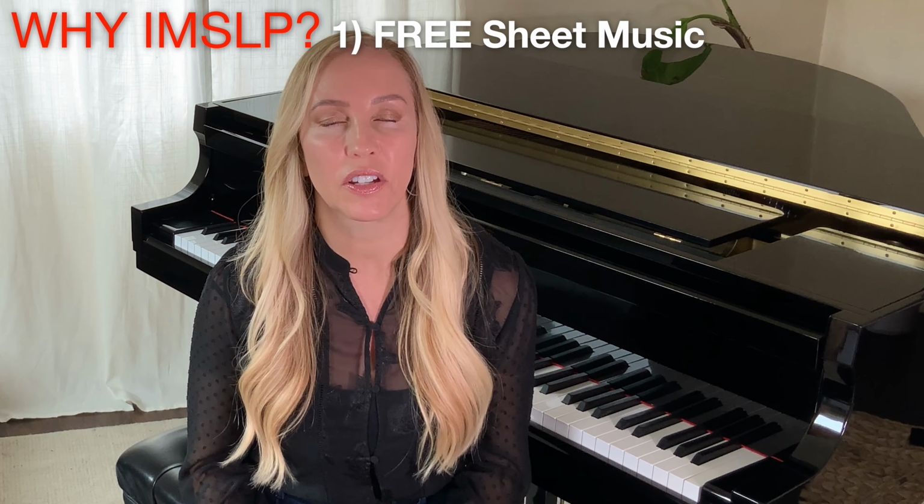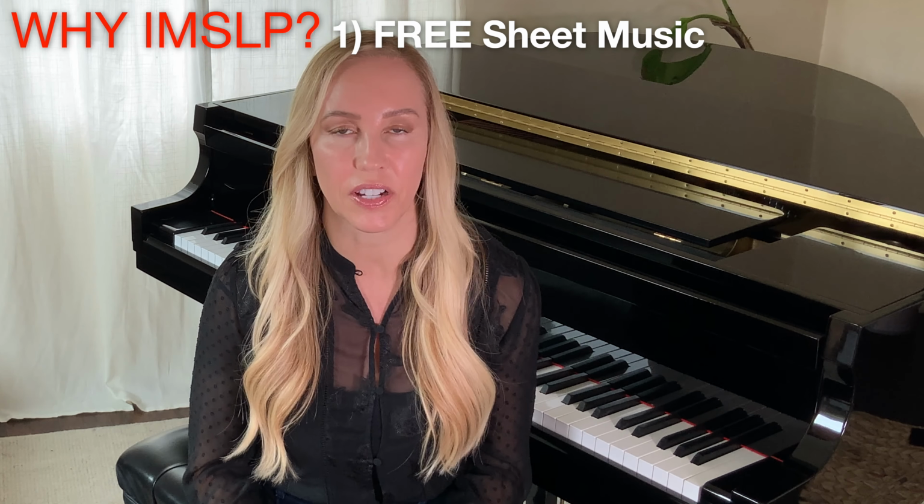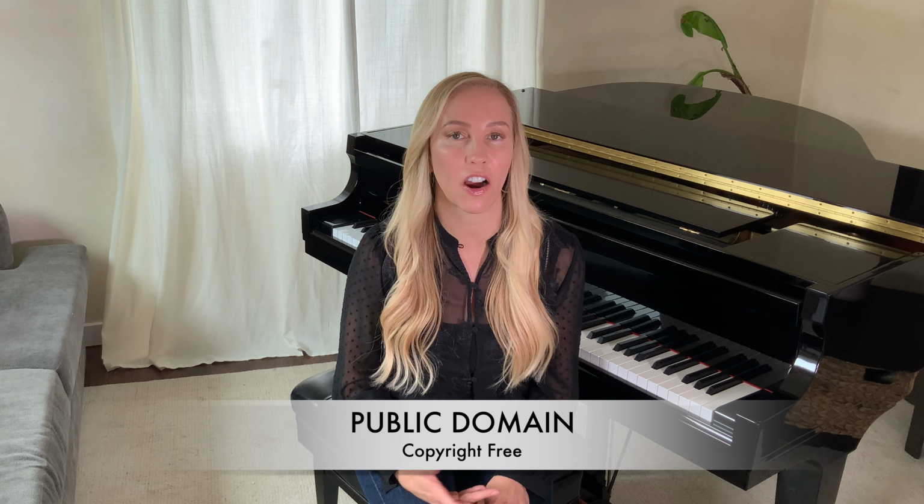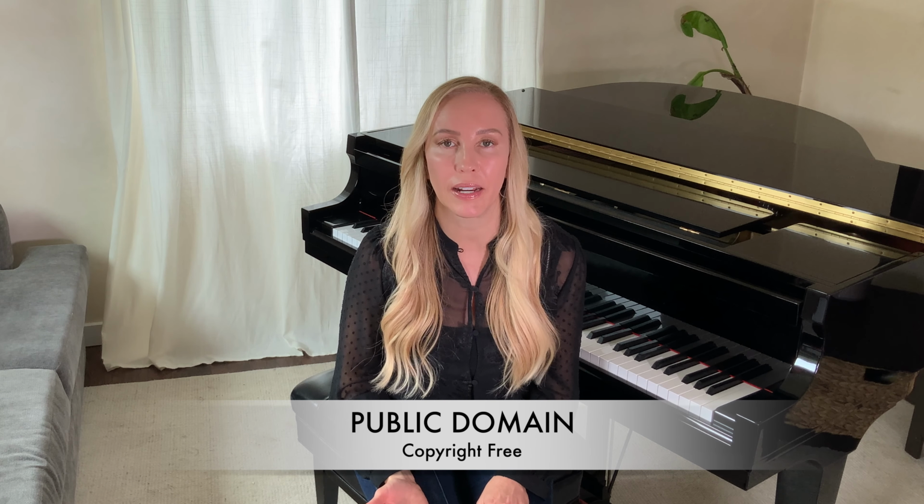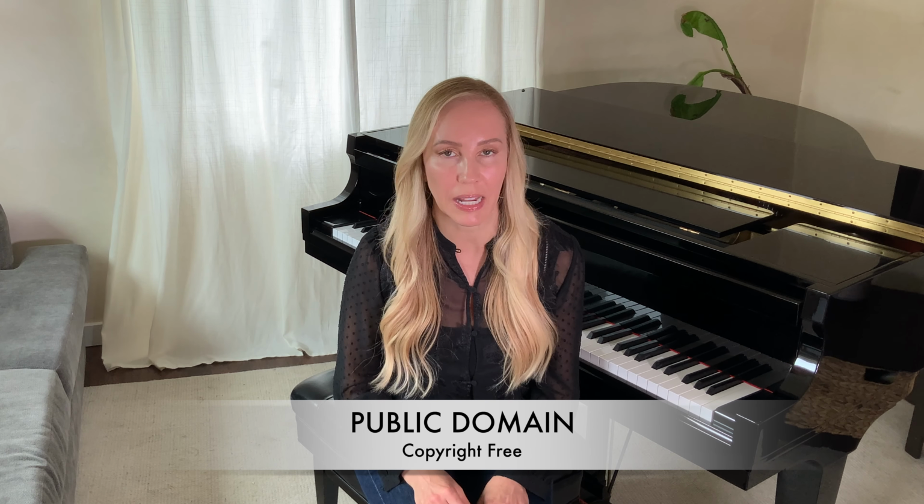So obviously the number one reason people use this site is for free sheet music, and you can usually find pretty decent editions on it. IMSLP can provide free classical sheet music because most classical pieces are in the public domain. Public domain means that they aren't protected by copyright and can be freely used for any purpose.